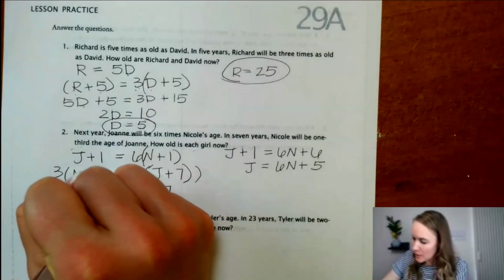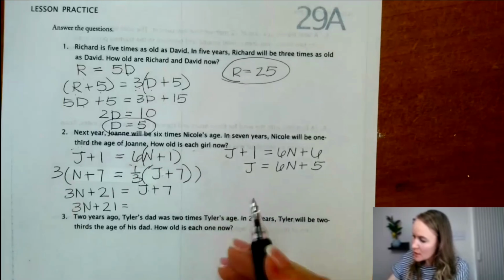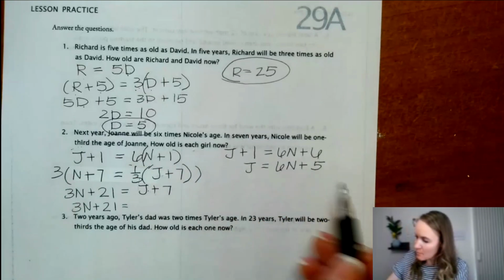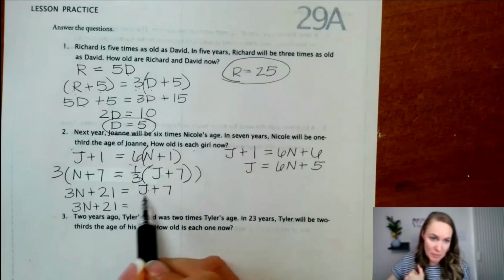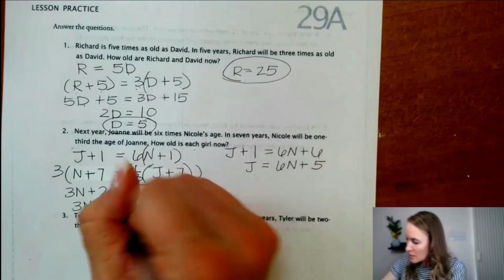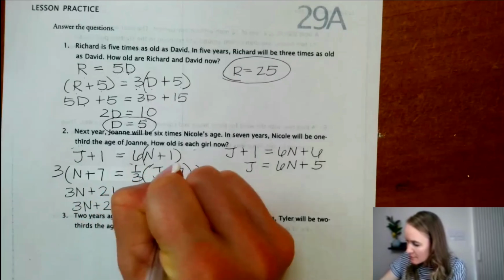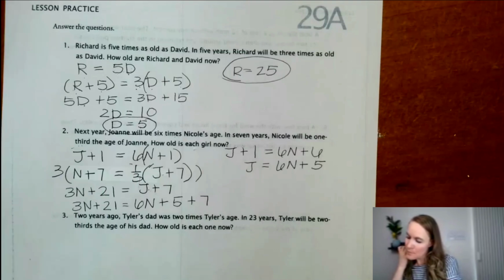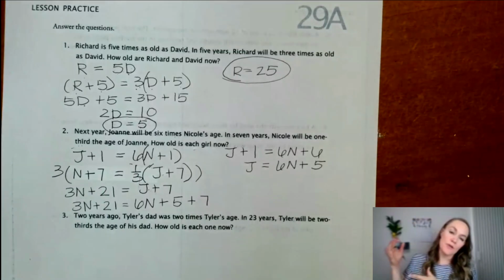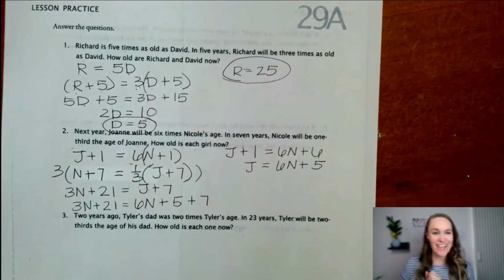So 3n plus 21 equals, I'm not going to write j, I'm going to write this bit. And I don't need a parenthesis because nothing's being multiplied by j here. So it's 6n plus 5 plus 7. Okay, that looks good. Now I can combine like terms, get all of my variables over to one side, all my numbers over to the other side.